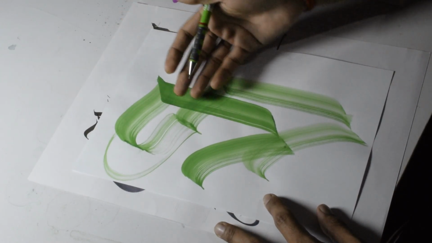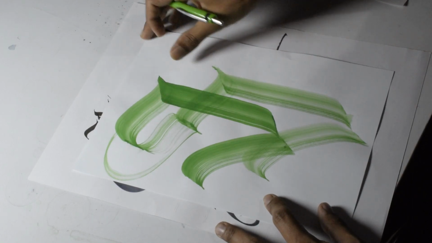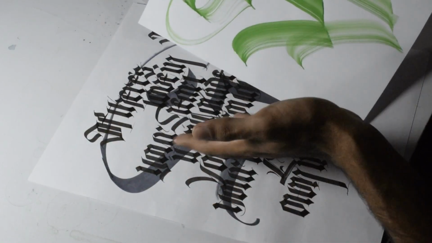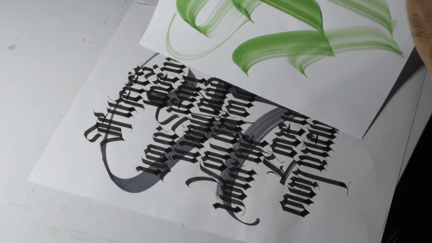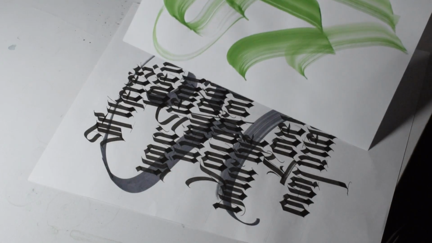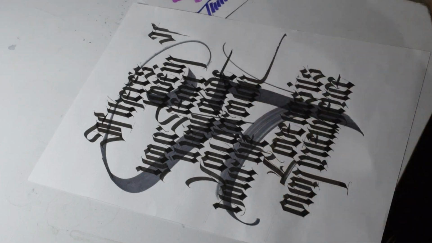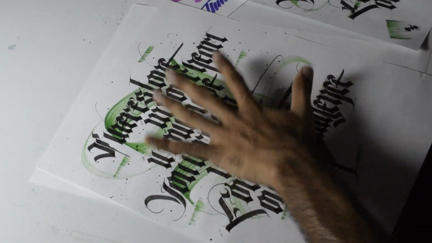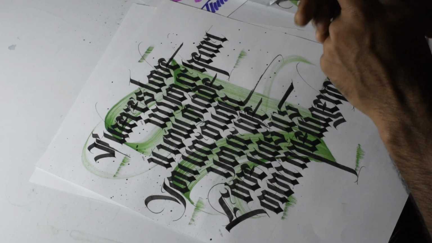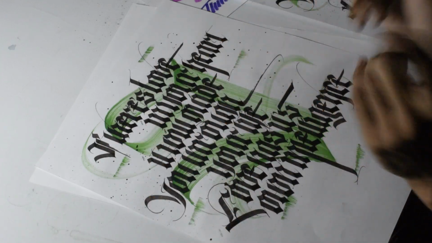So for the trial basis, I thought if we could draw this letter I with the poster color, this would possibly make a good backdrop. So I gave it a try, and things came out like this. Okay, now before this, let me explain one more thing.